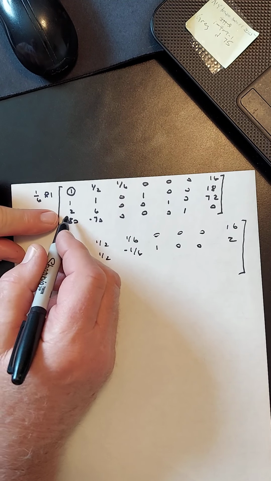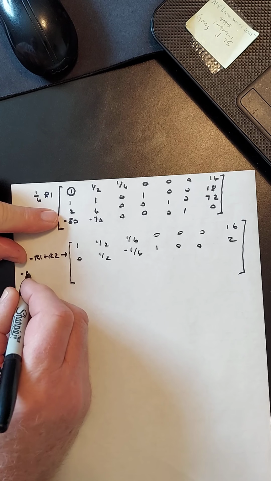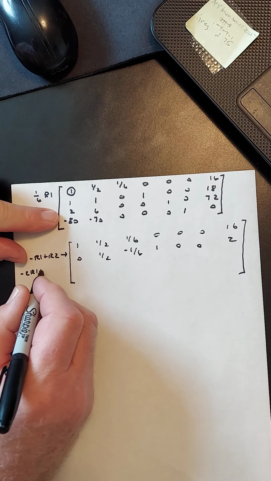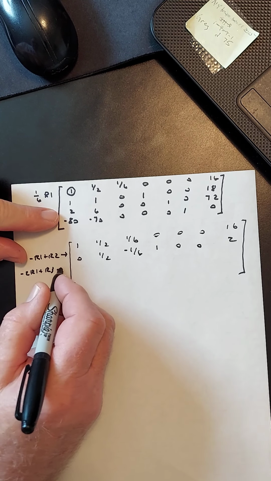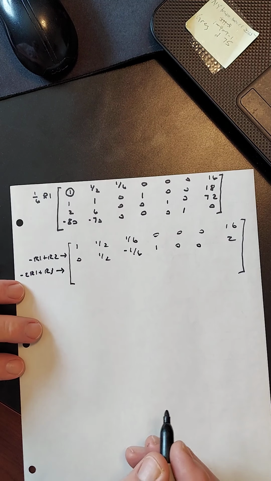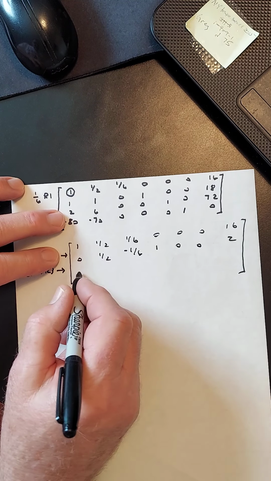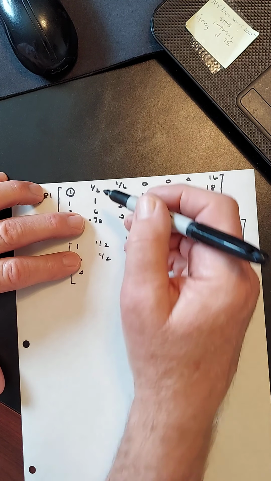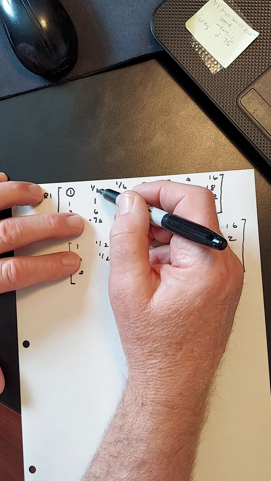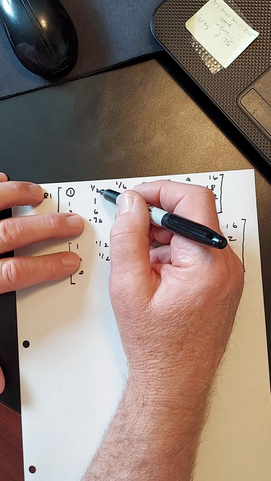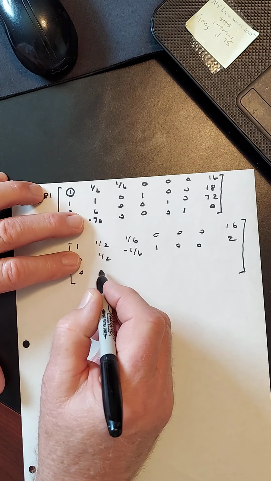Now I'm going to work on the 2. So I'm going to take negative 2 times row 1 plus row 3. So negative 2 times 1 is negative 2 plus positive 2 is 0. Negative 2 times 1/2 is negative 1. Negative 1 plus 6 is 5.